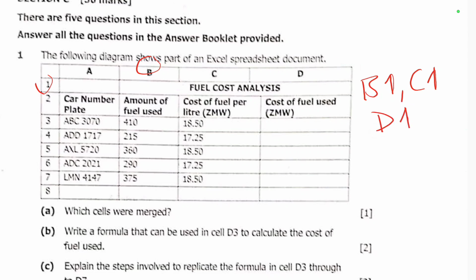Look at this, you don't have a demarcation or a line here, so these cells were merged, combined to create what? A single header for the spreadsheet title, fuel cost analysis. So B1, C1, and D1 were merged.